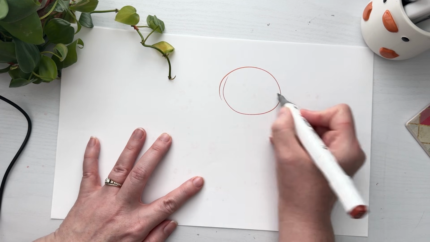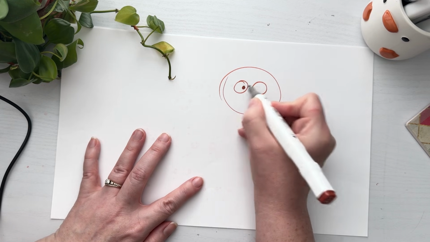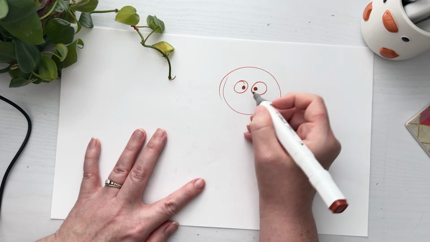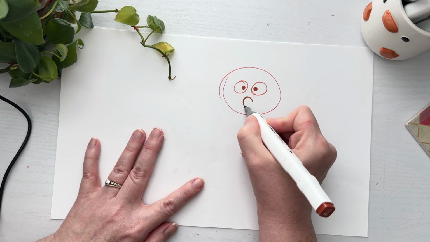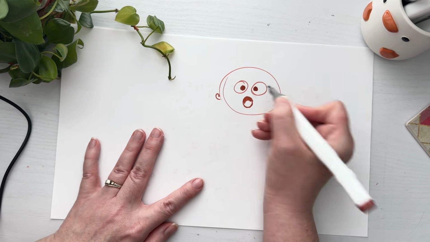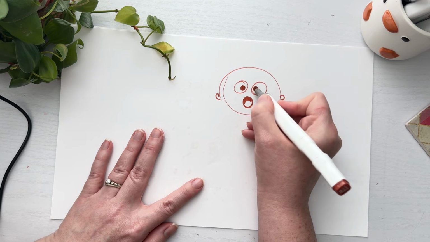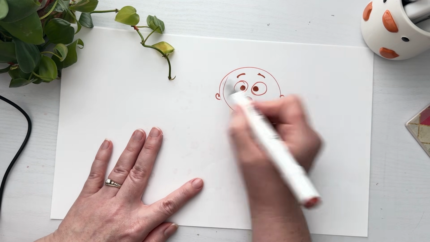Next up, we have shocked, which can be surprise and it can also be fear. This is where the eyes get wide, the pupils can get small, and the mouth gets wide as well. Now, like I said, if the eyes aren't in the same position on the eye, they might look unfocused. So you want to try and position them in about the same spot.